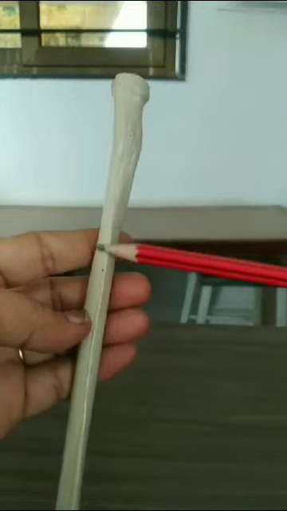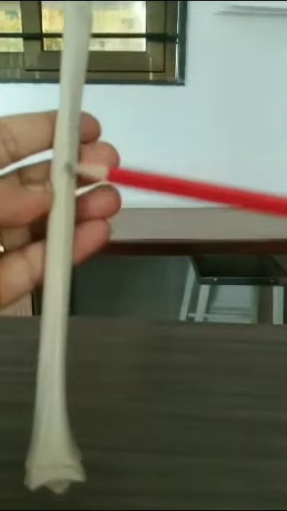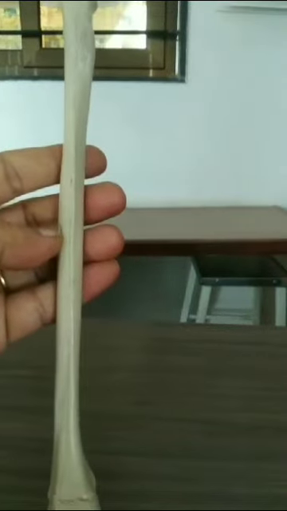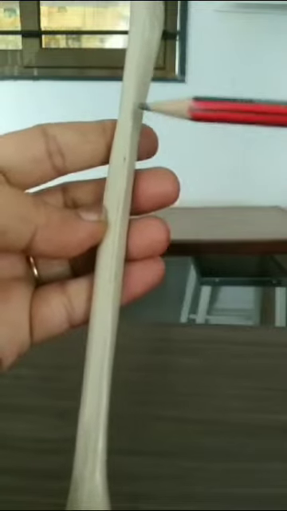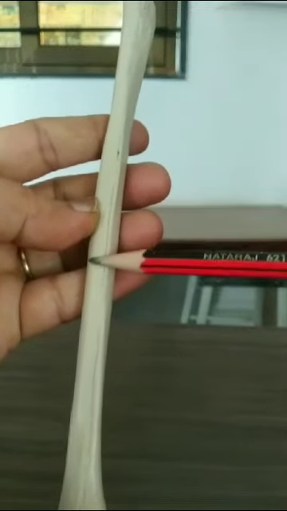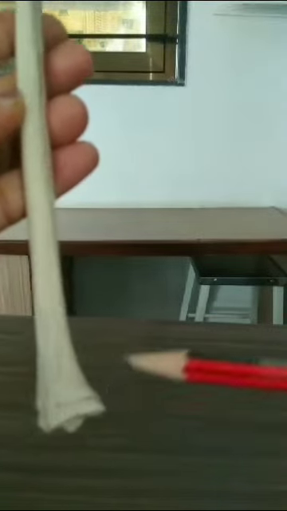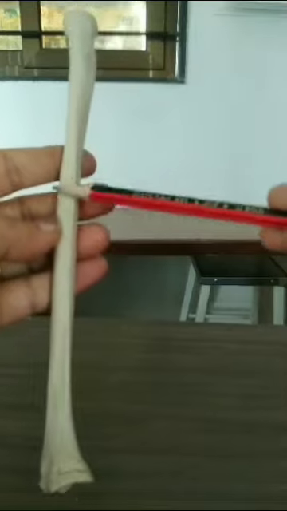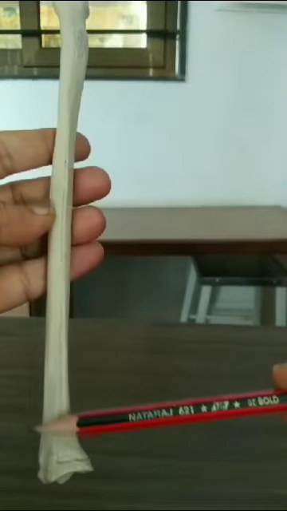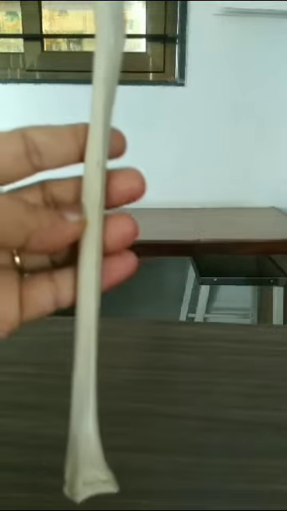Now the last, the most prominent, easily seen interosseous border, that is the medial border in case of the radius. It extends again from the radial tuberosity here, going above the posterior margin. This is the radial notch. So this border goes from the tuberosity and reaches till here. This is the interosseous border or the medial border.